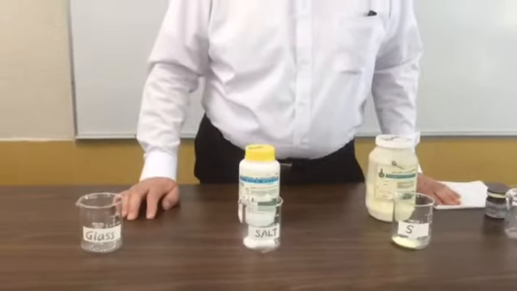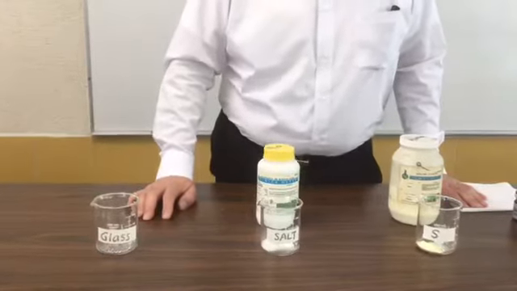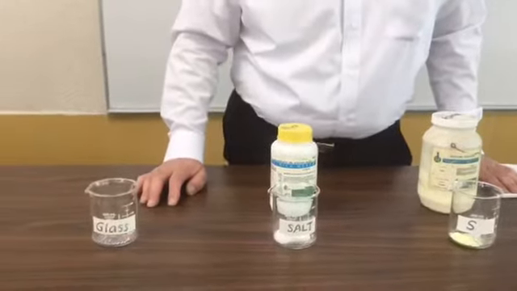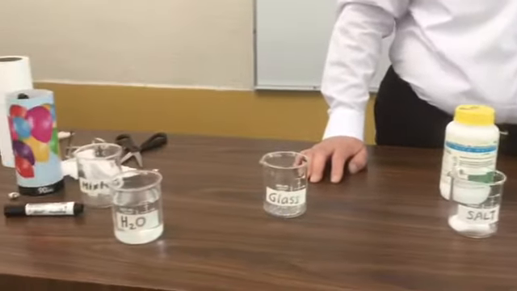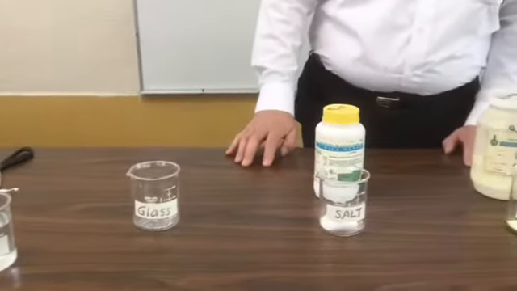Today we are going to do an experiment about how to separate mixtures. It is very important to learn the different methods for separation of mixtures. They are very common in our daily lives. Today we have here four substances.